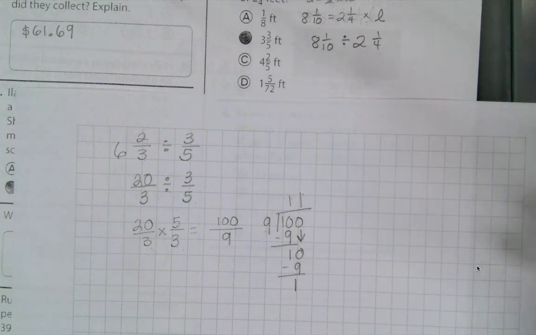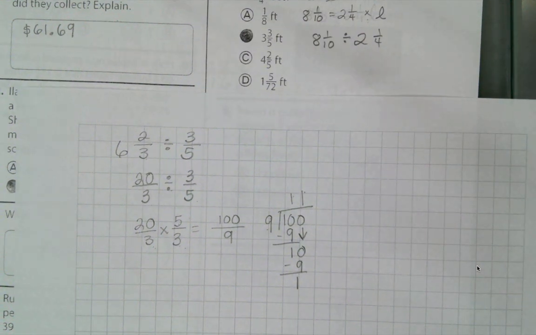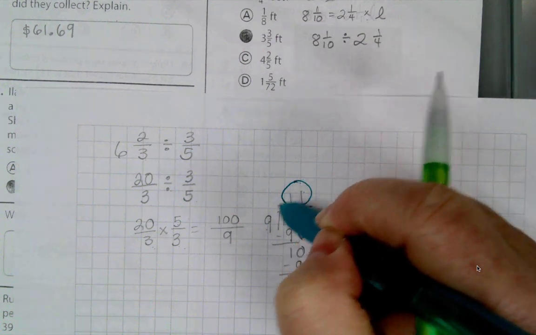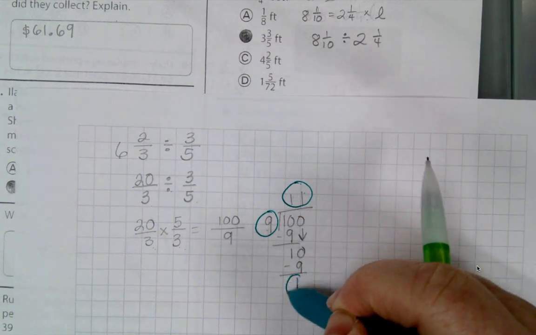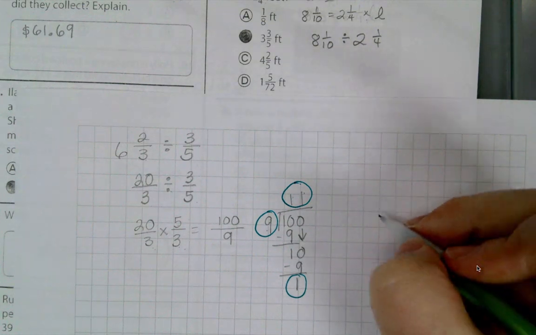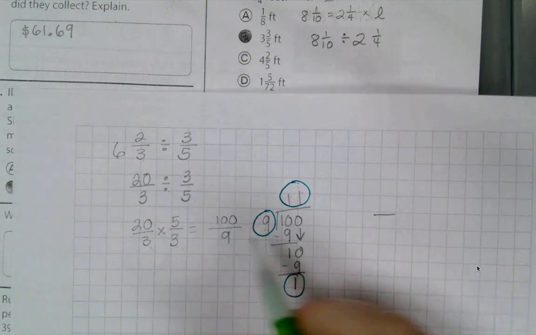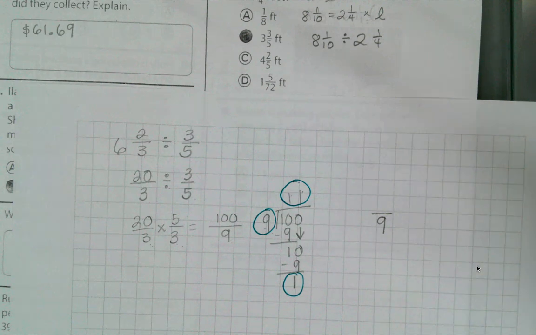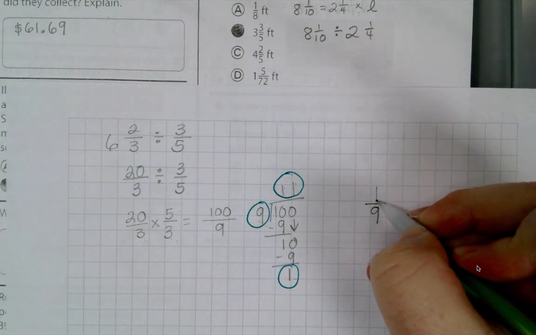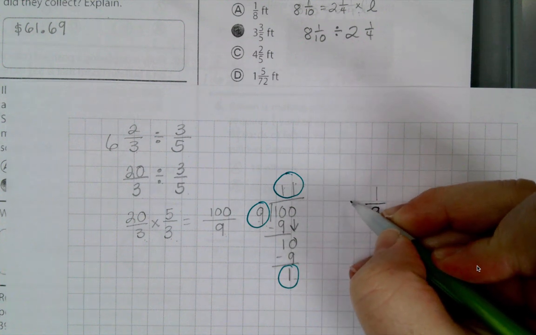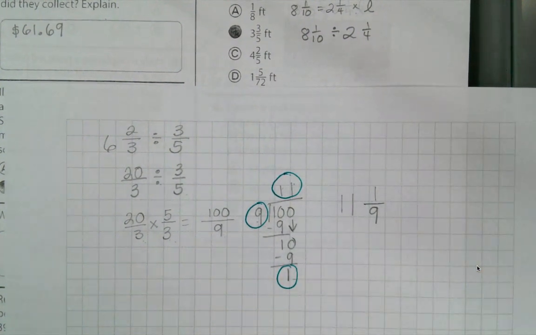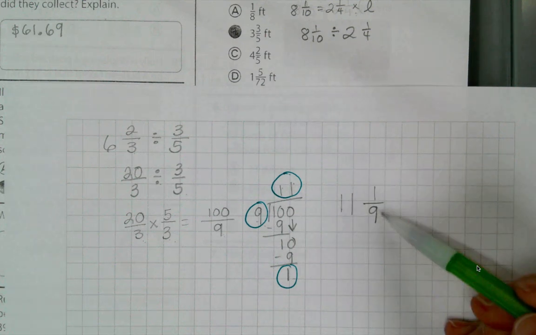Okay? So in our strategy that we did in class, remember, we circled the 3 key numbers that we need to build that mixed number. Now, as we always know, the denominator stays the same. My remainder is my new numerator, and my quotient is my whole number. Now, I have to think about this. I have 11 and 1/9.